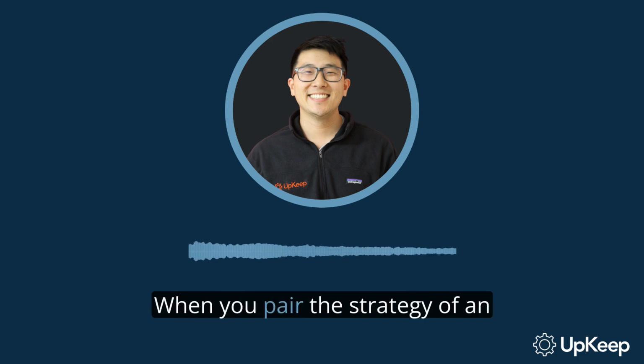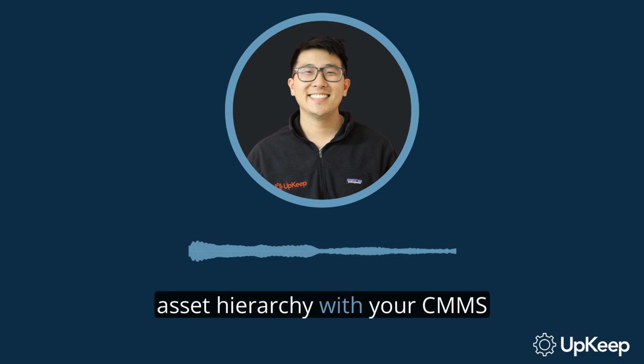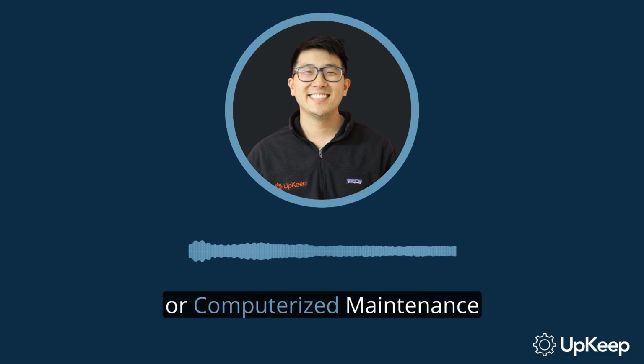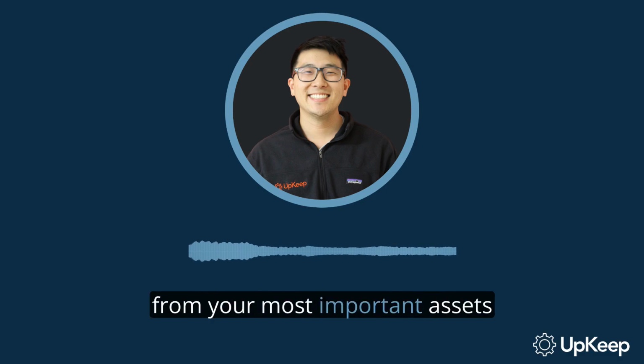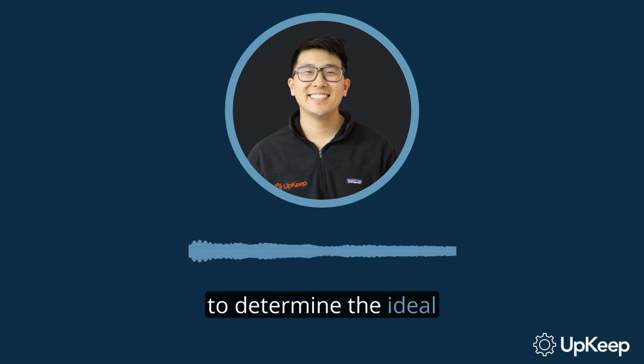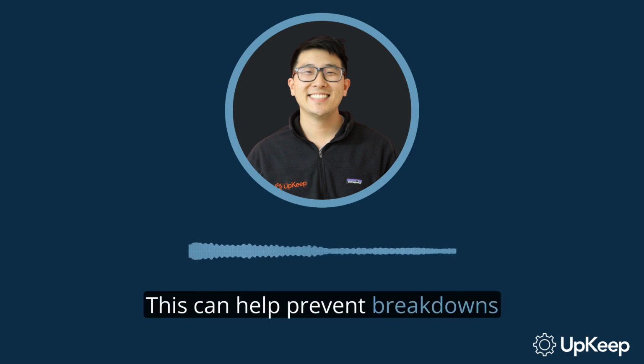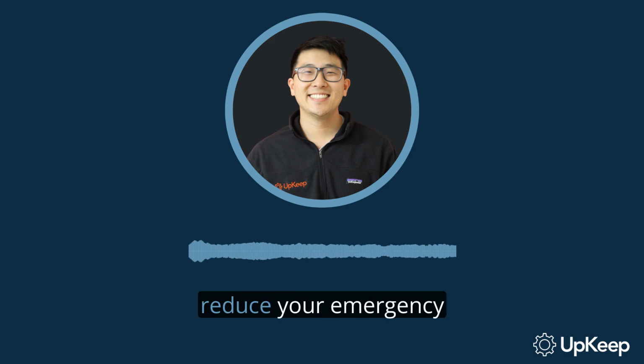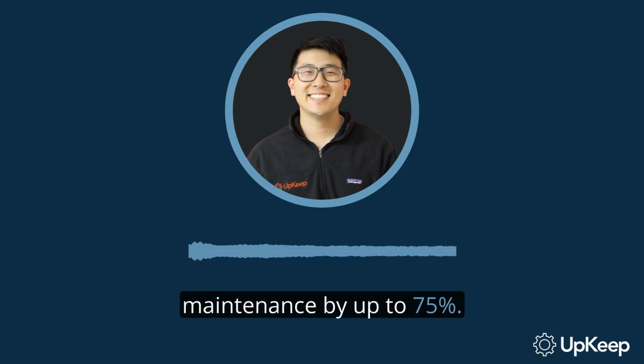equipment. When you pair the strategy of an asset hierarchy with your CMMS, or Computerized Maintenance Management System, you can use the condition data from your most important assets to determine the ideal maintenance schedule. This can help prevent breakdowns and, believe it or not, reduce your emergency maintenance by up to 75%.